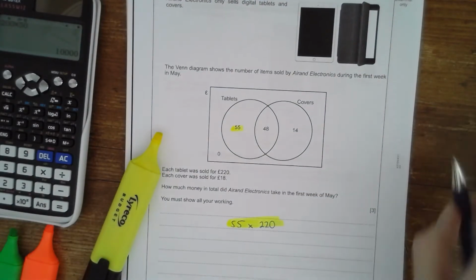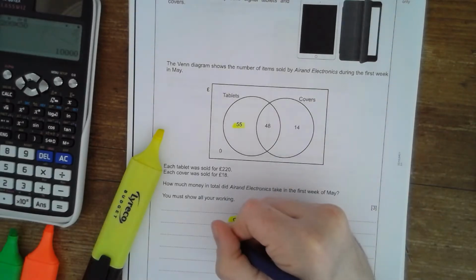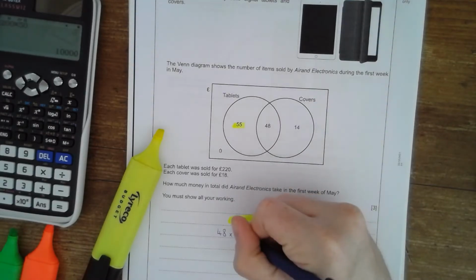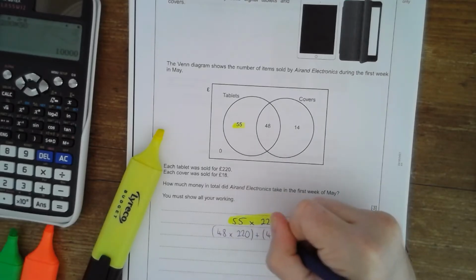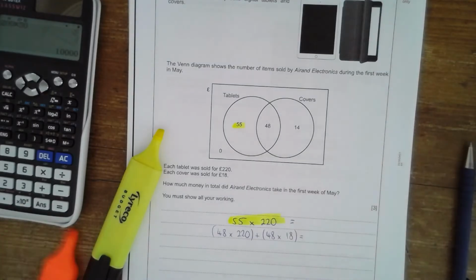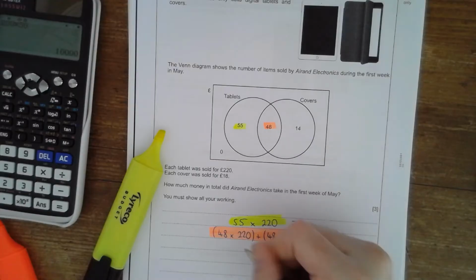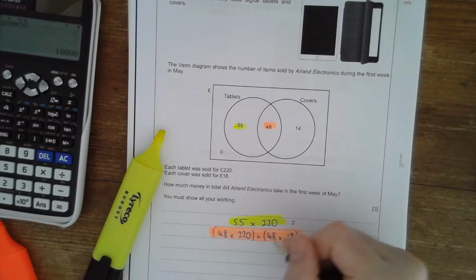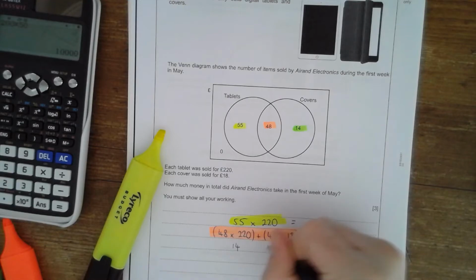We'll work that out in a second with the calculator. I'm going to do all of my working here now. We're going to then have 48 lots of 220 and 48 lots of £18, because that's these guys. They were sold 48 tablets and covers at the same time. And then we're going to have just 14 covers sold at the end. So that's going to be 14 times by 18.